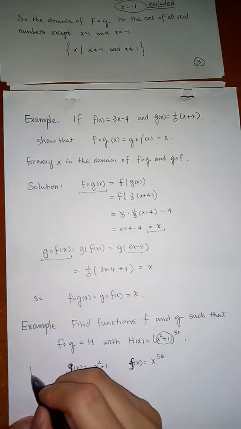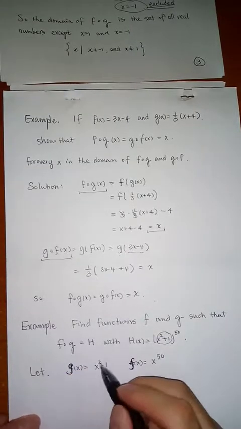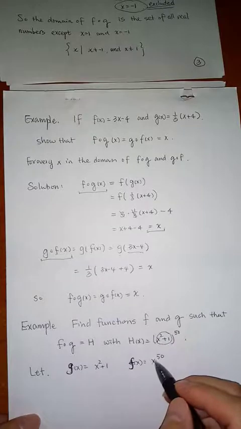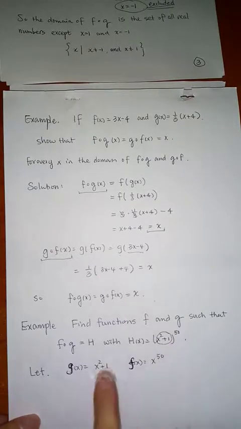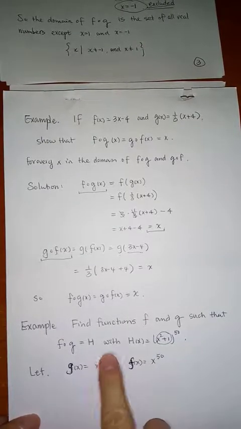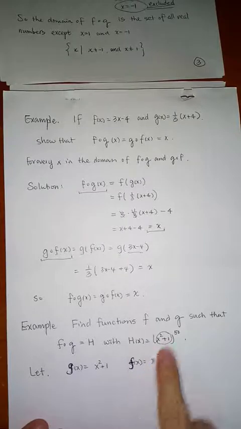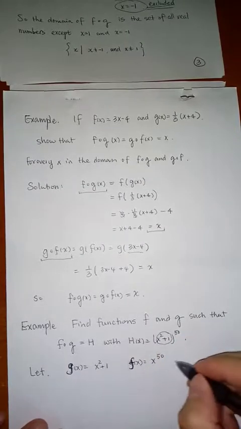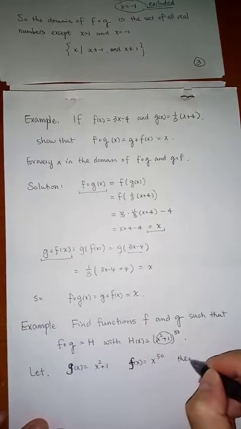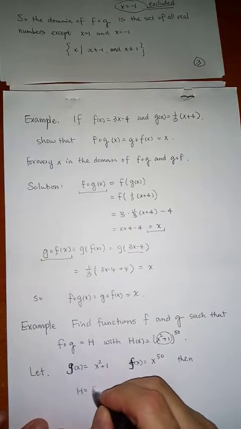So we will say, let g(x) be x squared plus 1, f(x) be x to the 50th power. Here you see, this whole thing is the input. X squared plus 1 is the input. So we replace this by x, unknown quantity, x to the 50th power. Then h is f compose g.